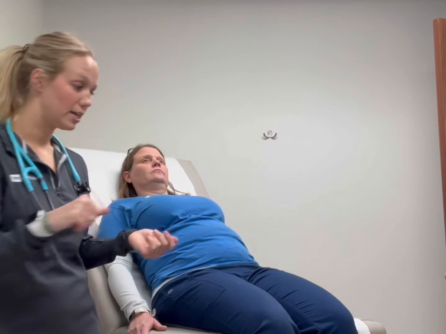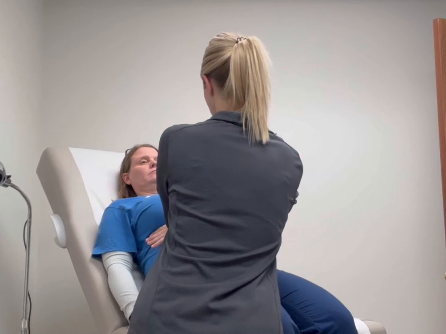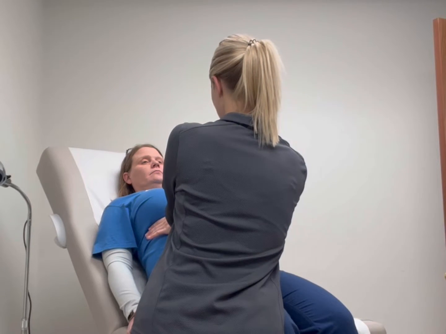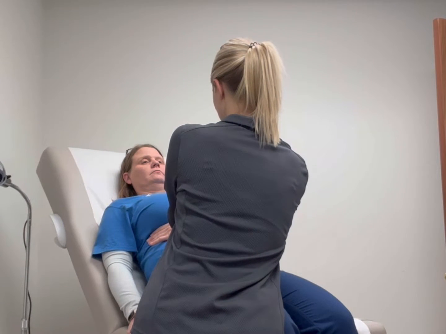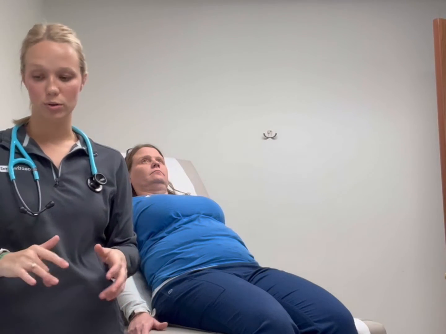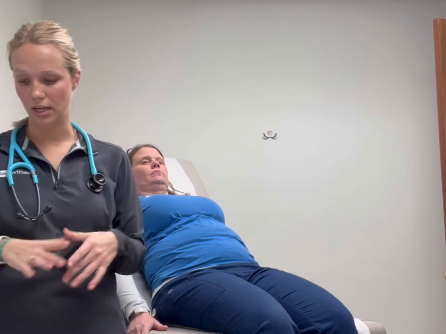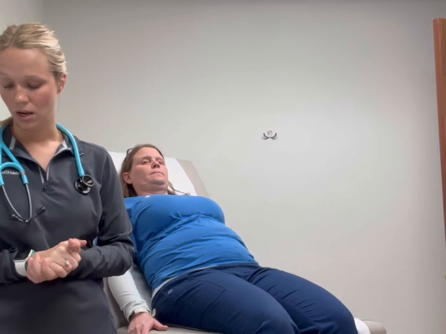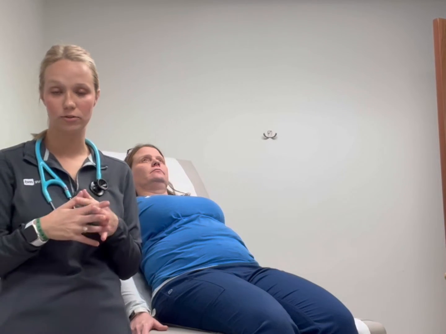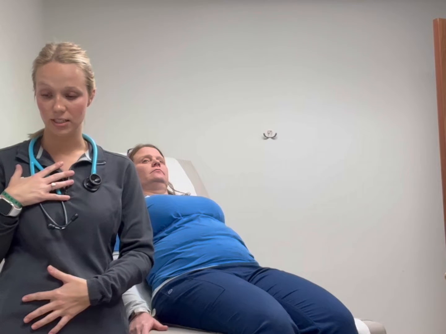So I'm just going to have you take a deep breath. All right, deep breath, and out. Perfect. It was 2 to 3 centimeters, equal on both sides, expansion filled and then retracted equally on both sides as well. So then I'm going to listen for tactile fremitus on the front side of her chest.